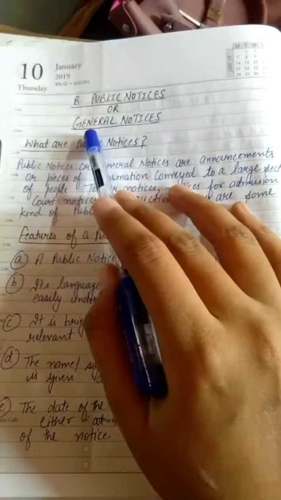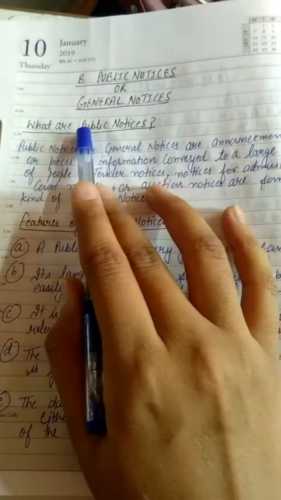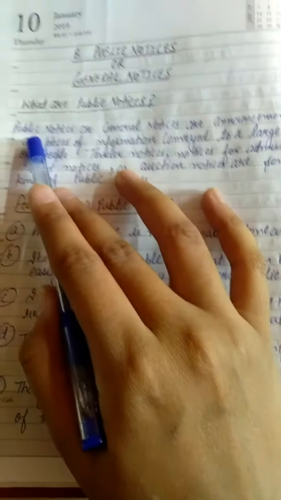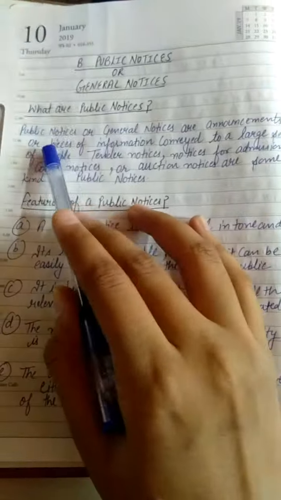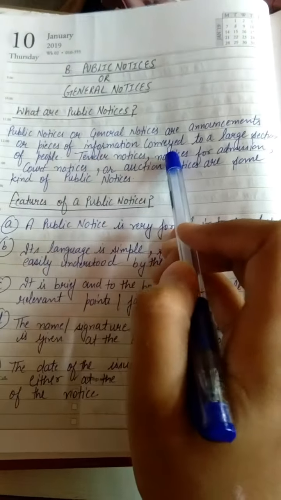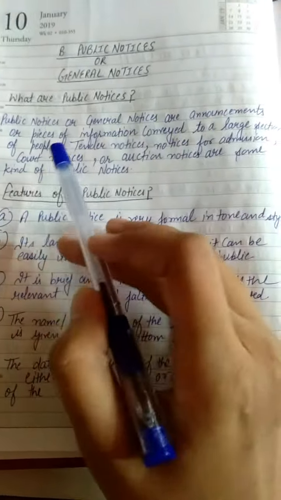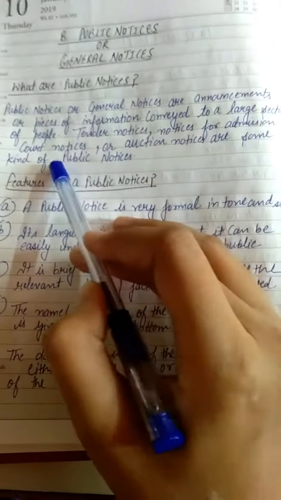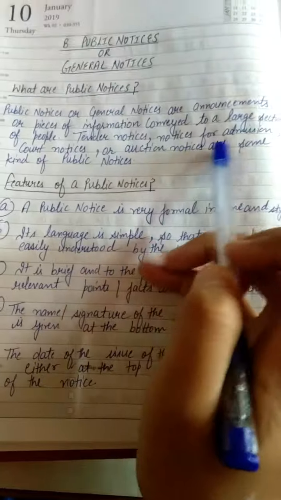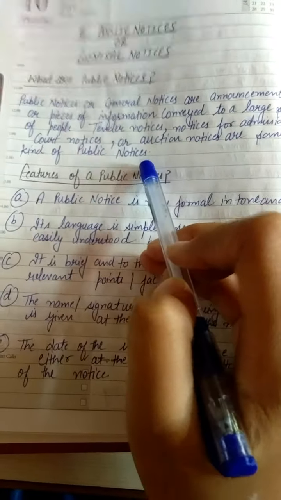Public notices or general notices. What are public notices? Public notices or general notices are announcements or pieces of information conveyed to a large section of people. Tender notices, notices for admission, court notices or auction notices are some kinds of public notices.